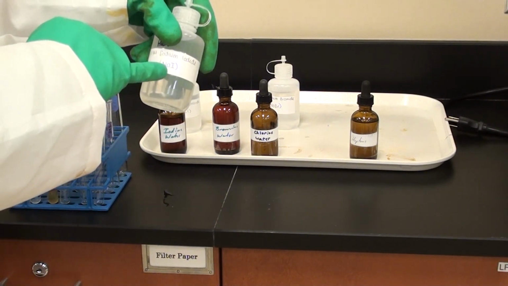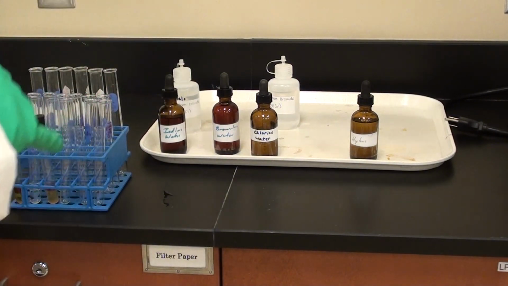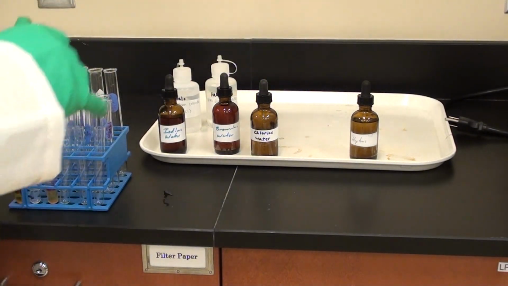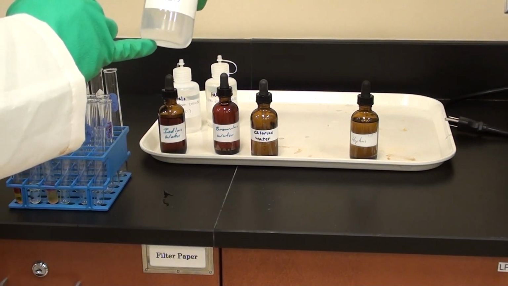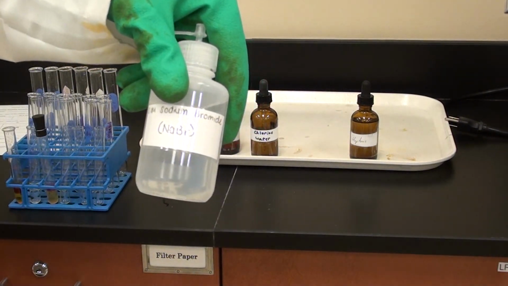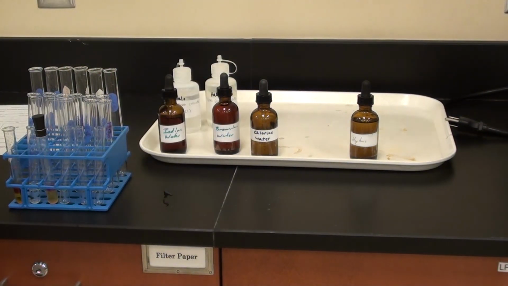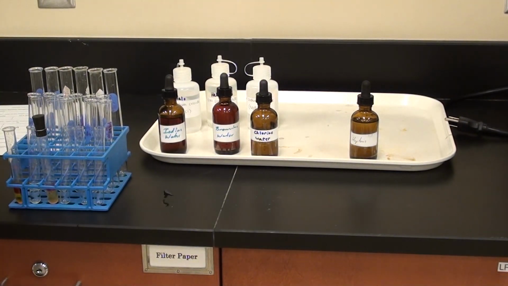Again, we have sodium iodide. That's going to be the source of I negative. And sodium bromide is going to be my source of Br minus. Now, could you put that down to the camera a bit more? There we go. That's your NaBr right there. Thank you. Okay. So now I have a test tube.